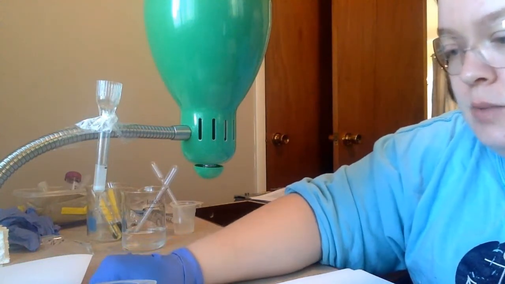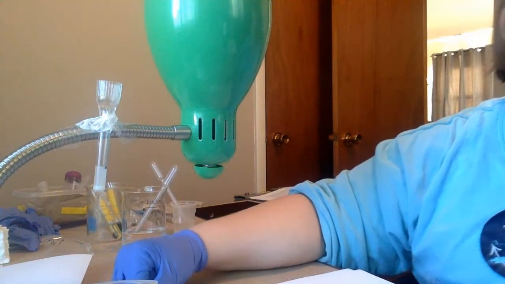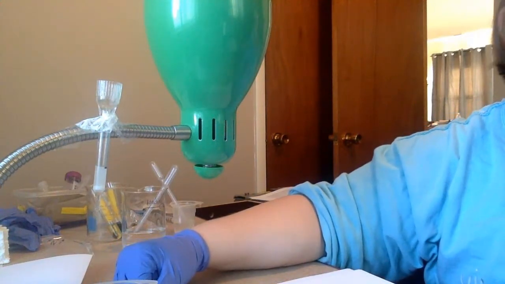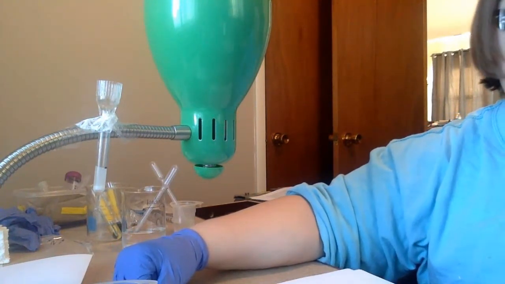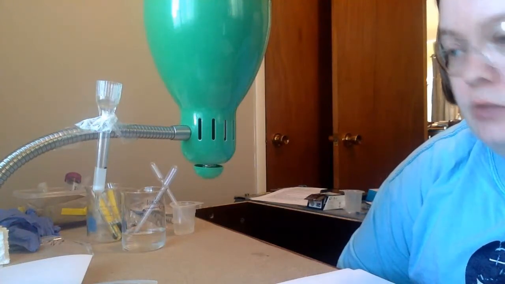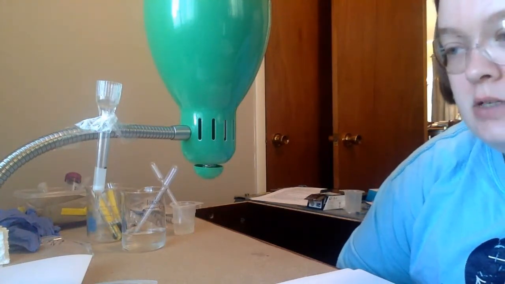So anything that's positive is going to initially stick to the beads, whereas the negatively charged molecules are going to go ahead and wash through. So remember, opposites attract in this case. The beads are negative. Anything positive is going to bind to them. And the negative thing is going to come out first.